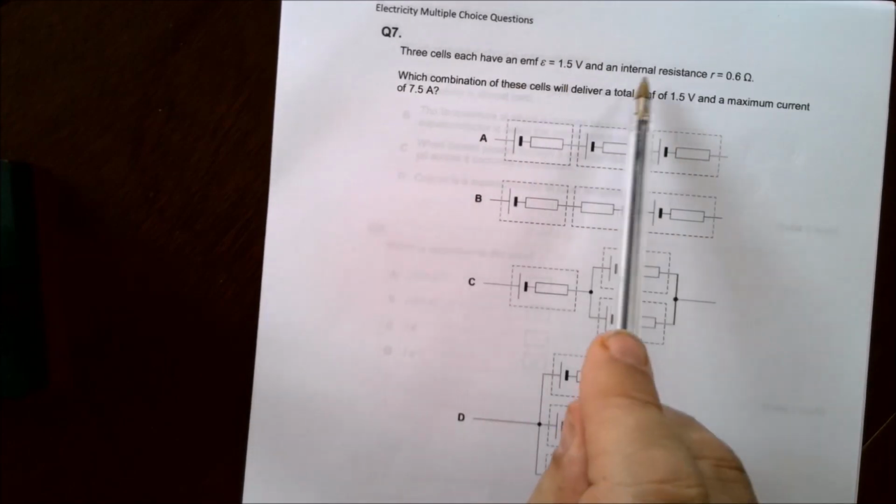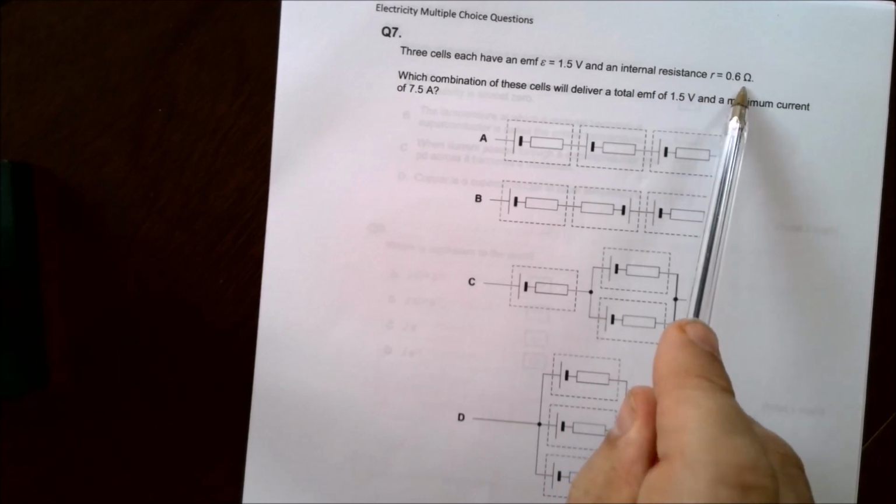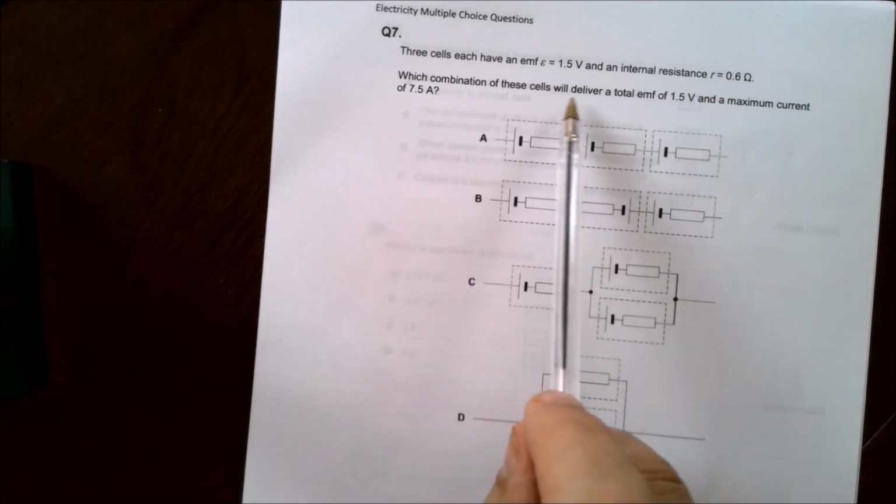Okay, question 7. Quite a lot to look at here. So we've got 3 cells. Each one is 1.5 volts and has an internal resistance of 0.6 ohms. Which combination will give you a total EMF of 1.5 and a maximum current of 7.5? Well, for a bit of practice, let's work them all out.